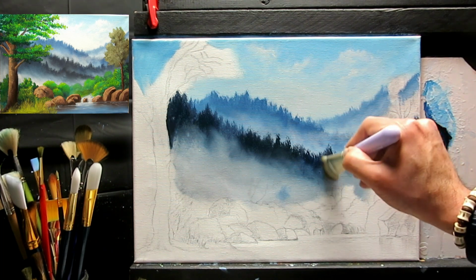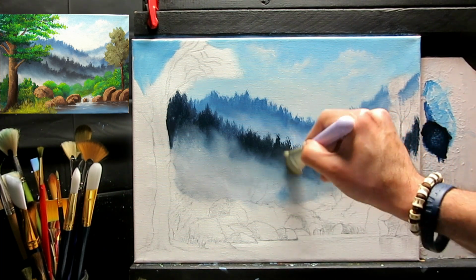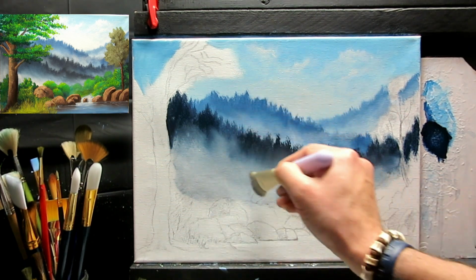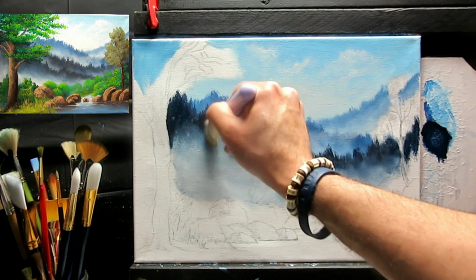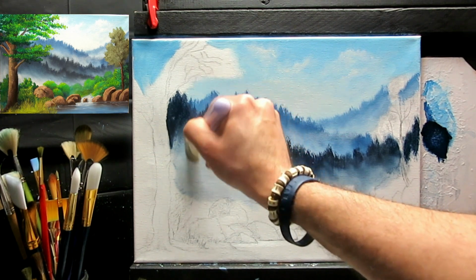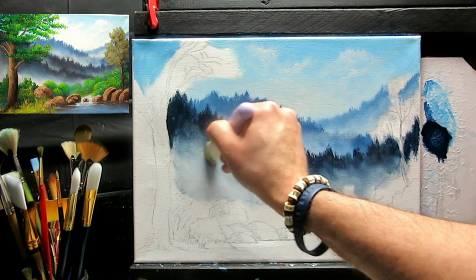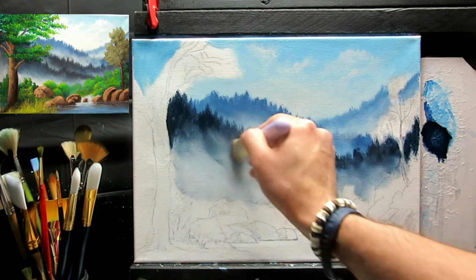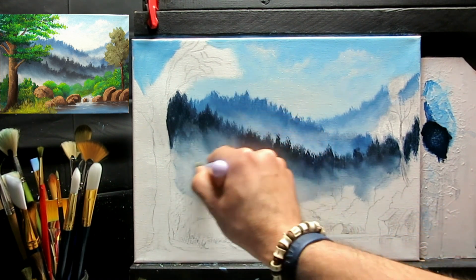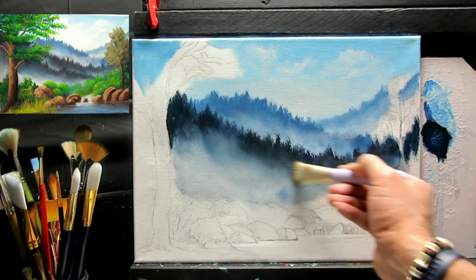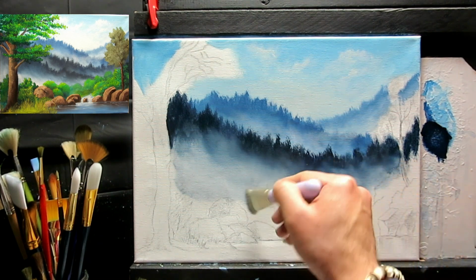I'm just gonna pull some of that color, some of that wet darker color, pull it down like so. And create same effect. And I'm gonna go over it very lightly, barely touching the canvas.